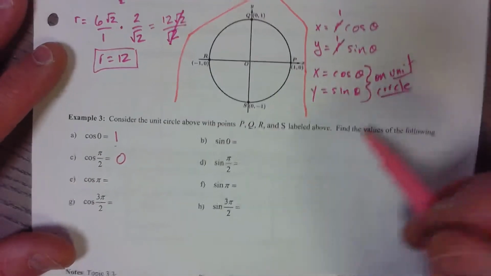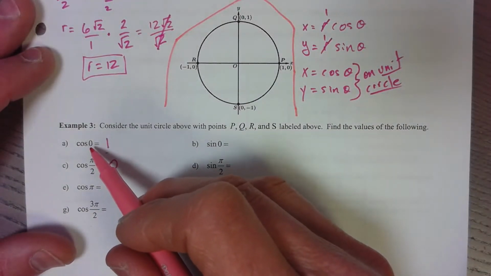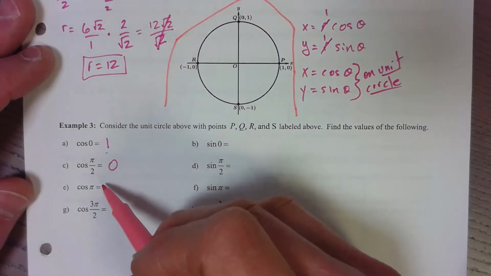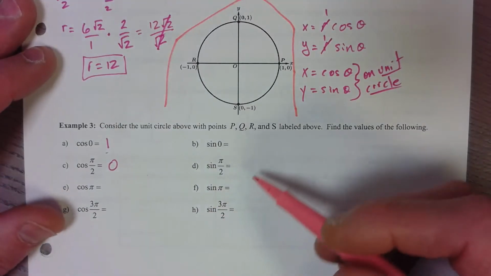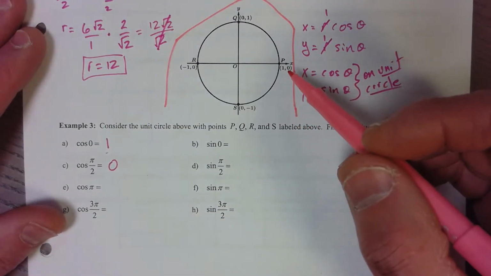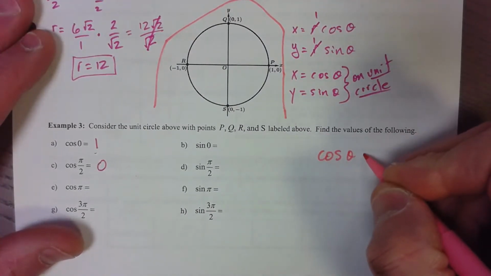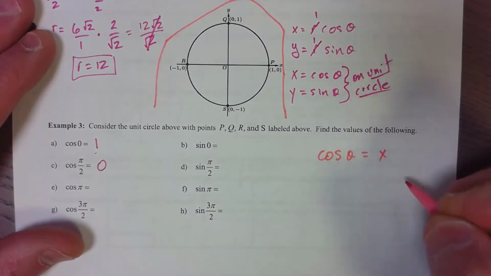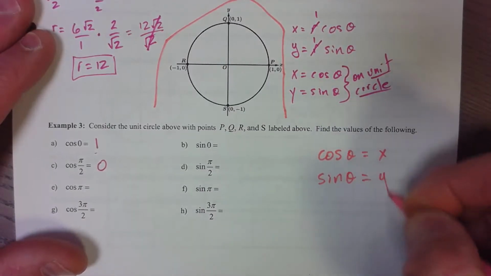Find the values of the following. In this particular case, we're asked to solve for the cosine of 0 radians. You can see pi over 2, pi, and 3 pi over 2. They're all in radians, and we've got the sine here as well. Just a reminder, we know that the cosine of any particular angle on the unit circle is equal to the x value, and the sine of that same angle is equal to the y value.